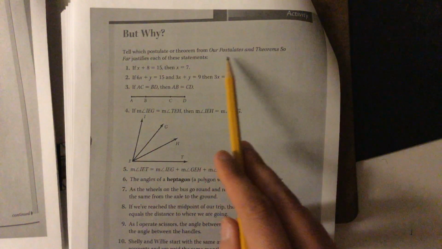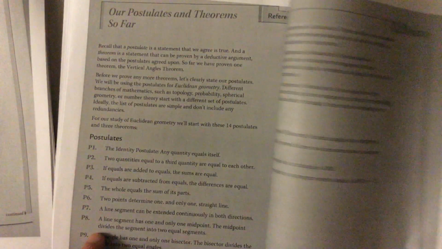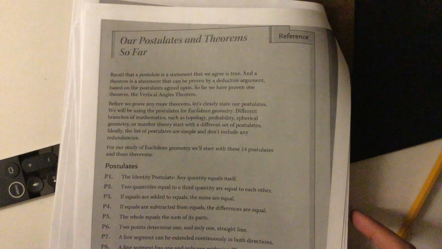But why? Tell us which postulate or theorem from our postulates and theorems so far justifies each of these statements. If you flip your page back, you'll see the most recent one is all of our postulates and all of our theorems so far. Let's take a look and quickly review these. I have 2 sheets right now, so I don't have to flip back and forth a lot. But here's what we have.